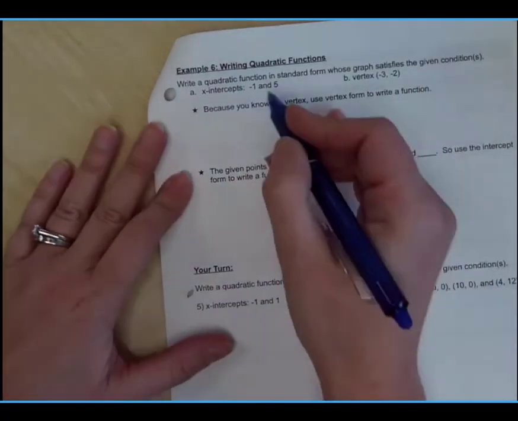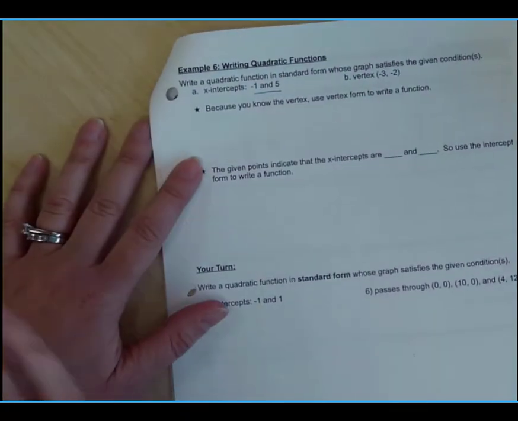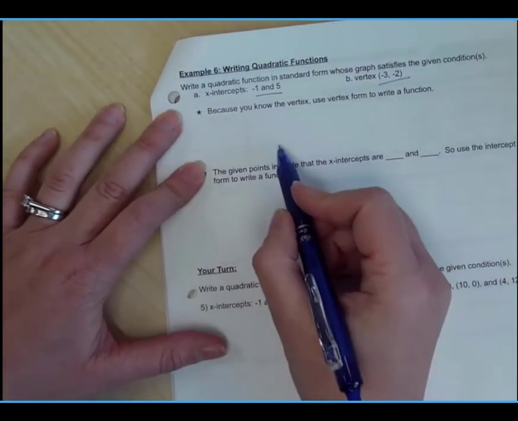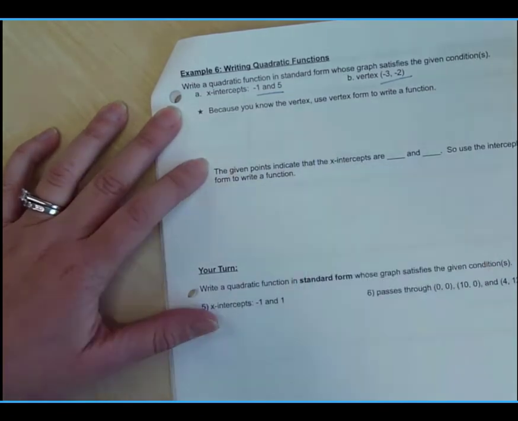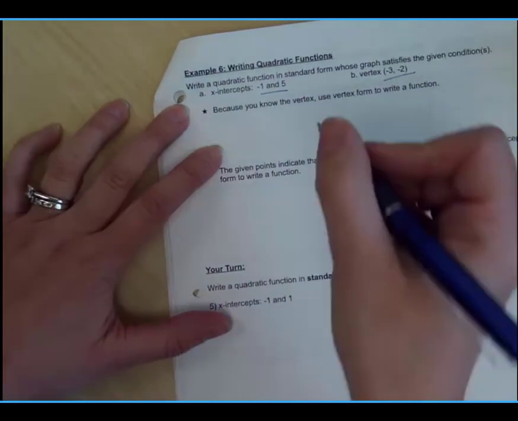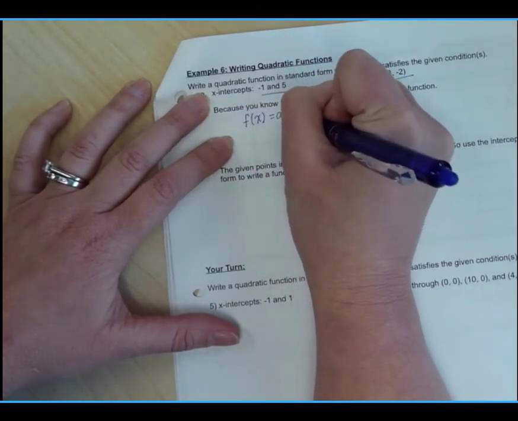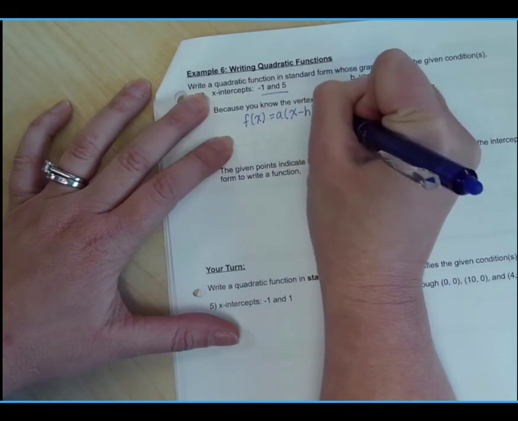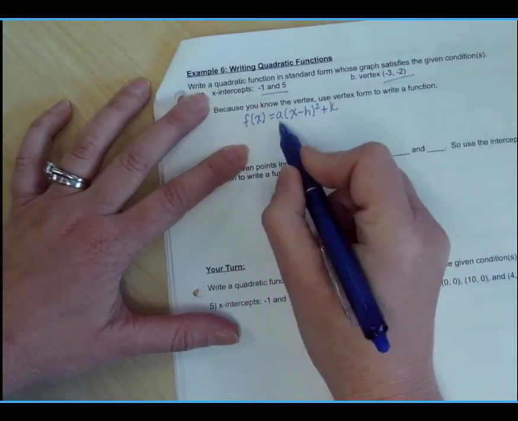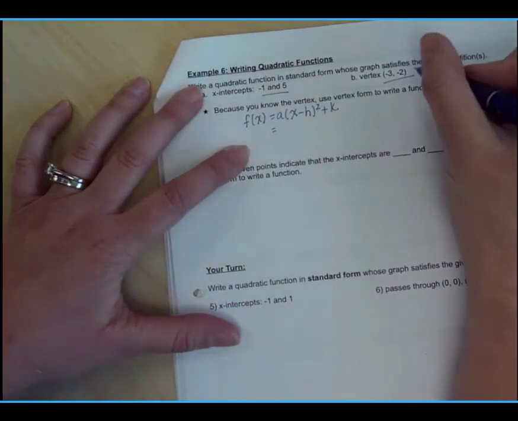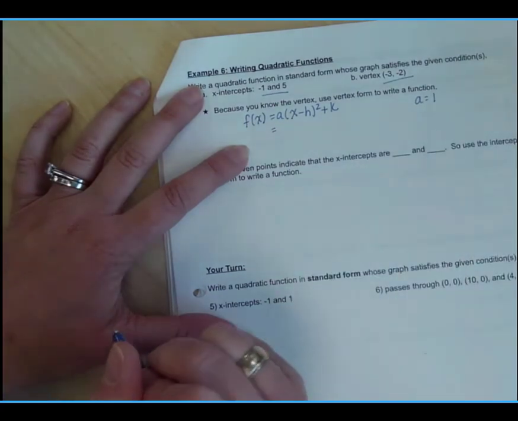Let's now take a look at example 6, writing quadratic functions. So we've got the x-intercepts, -1 and 5, and we now have the vertex, -3, -2. So because we know the vertex, use the vertex form to write a function. So we have f of x equals a times the quantity x minus h squared plus k. So to make this a little bit easier, we're going to let a equal 1.